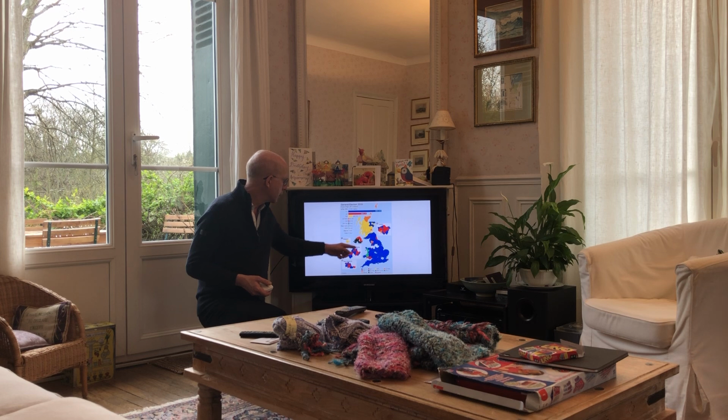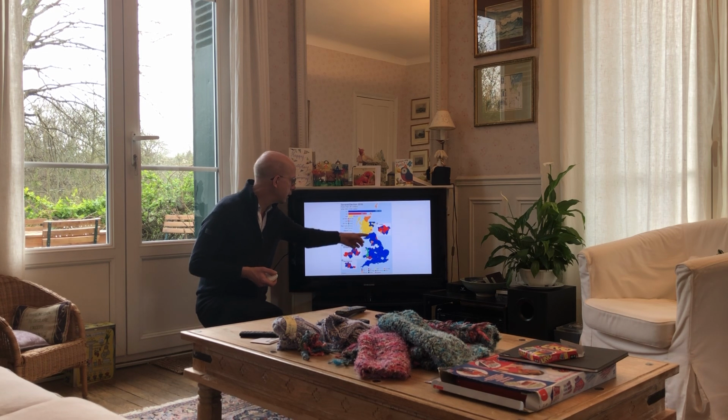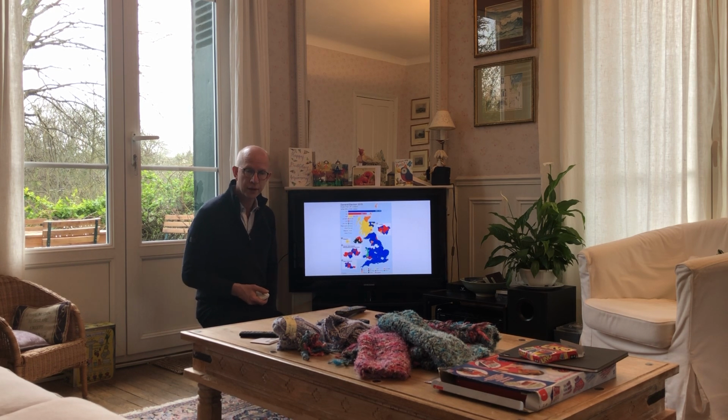Going back, all this part here voted Conservative in December 2019 for the first time ever. Why? Because of Brexit. Because the north of England here wanted Brexit, and Labour had a position which was neither for nor against, and they had a problematic leader who I'll come to in a minute.